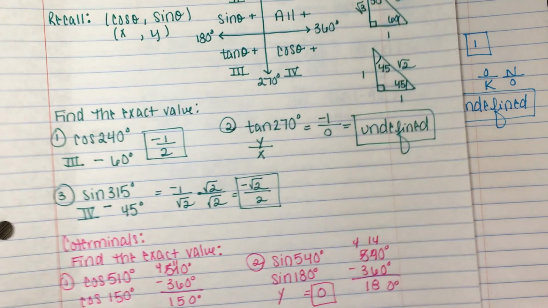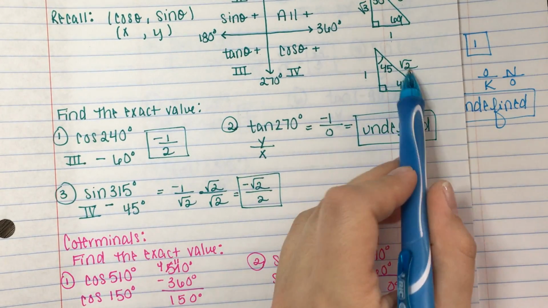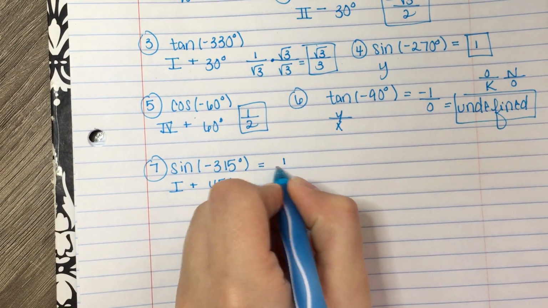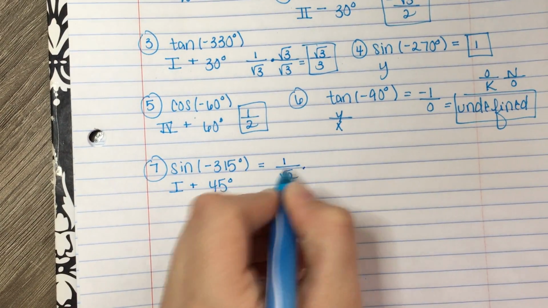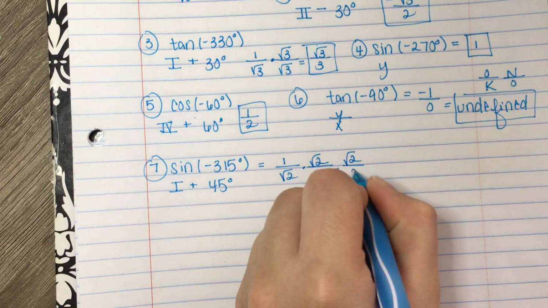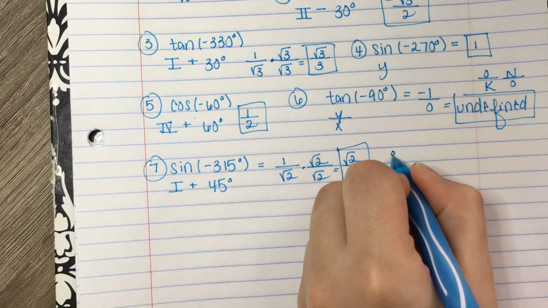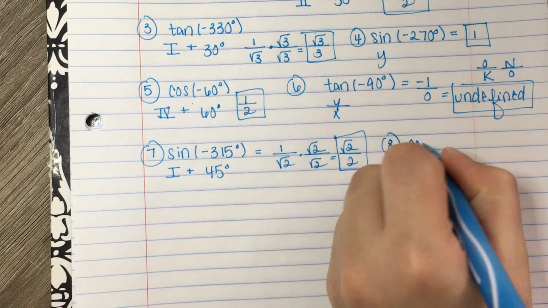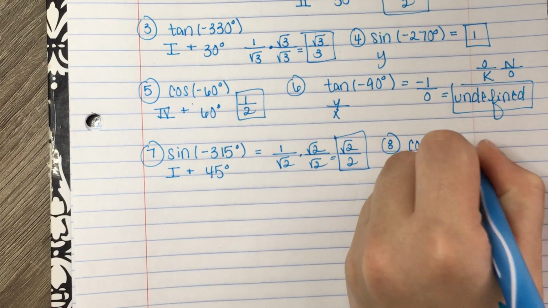So we're going to do sine of 45 degrees, and that's going to be opposite over hypotenuse, and then you should recognize, just like number 3, that you can't have that radical in the denominator, so we're going to rationalize here, and we get square root of 2 over 2. And then here's the last one for us to sum up these negative angles. That's going to be cosine of negative 180 degrees.